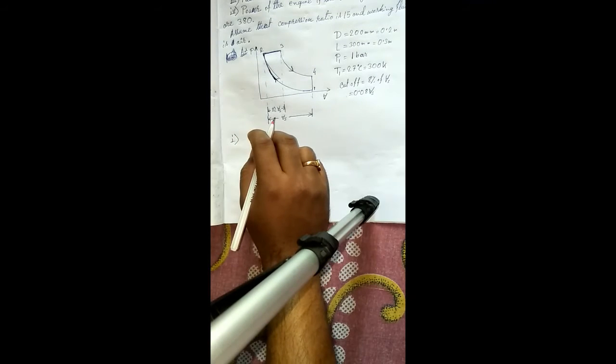So the first question is to find out the pressure and temperature at all salient points. That means find the pressure and temperature at points 2, 3 and 4. So let's first find out the stroke volume.